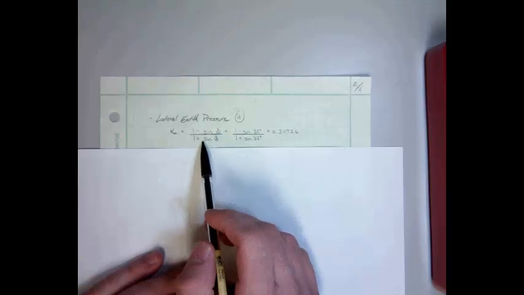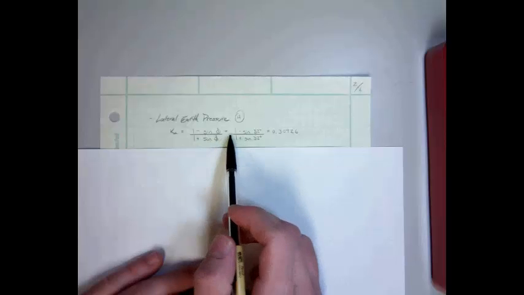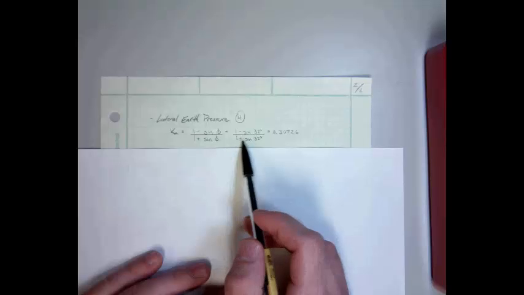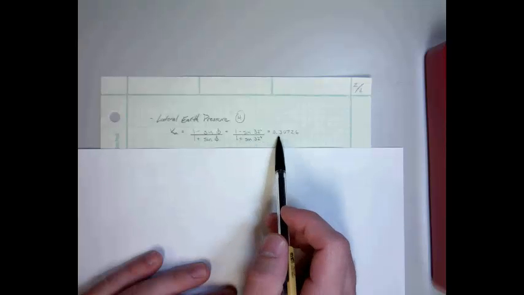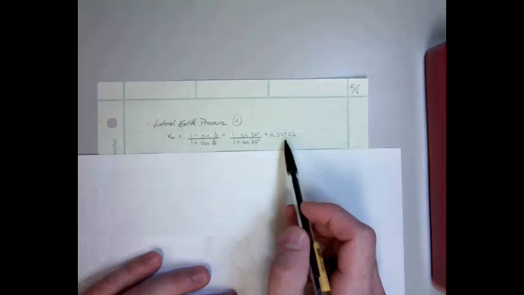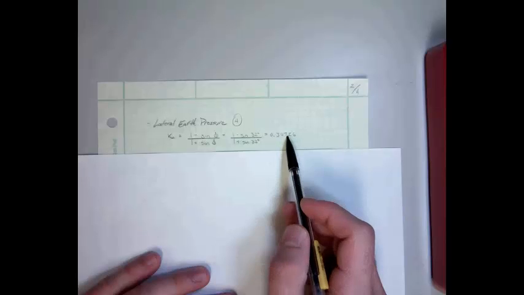1 minus the sine of phi divided by 1 plus the sine of phi, which is equal to 1 minus the sine of 32 divided by 1 plus the sine of 32, which is going to give us about 0.30726. You can round this as necessary. However, I wouldn't go any further than probably to about right in here.